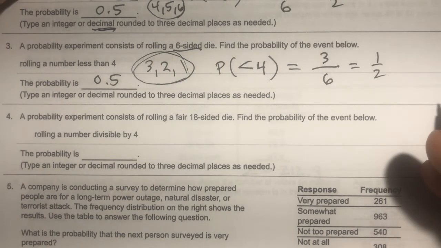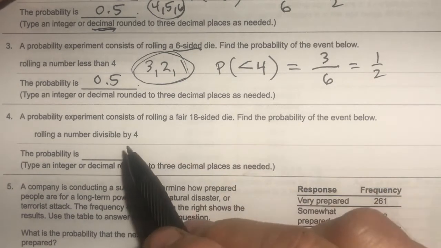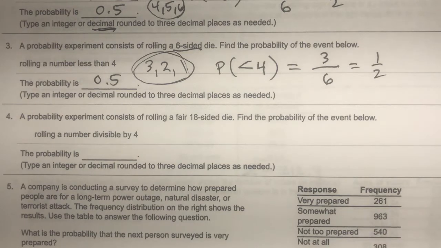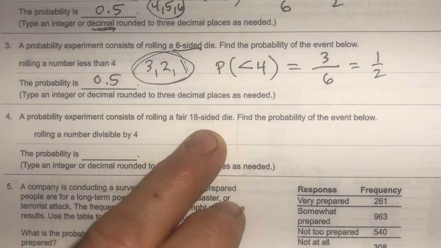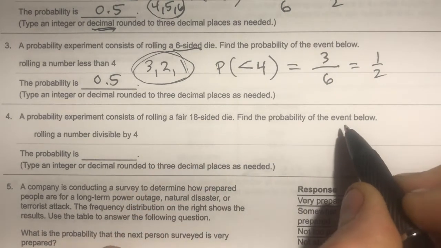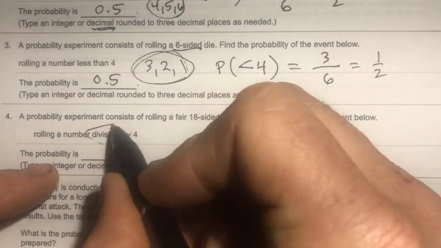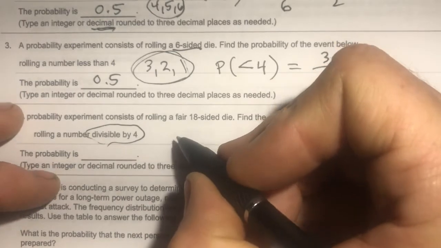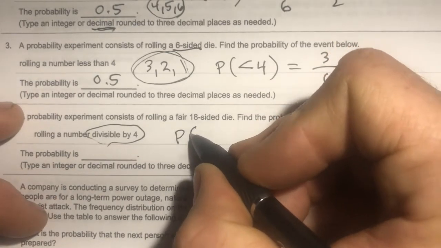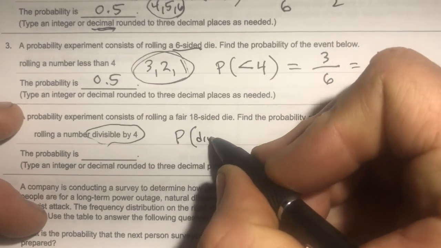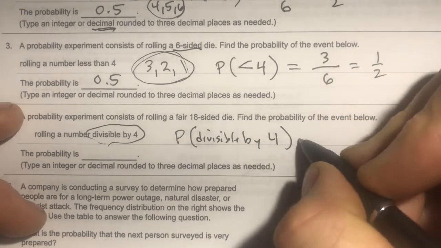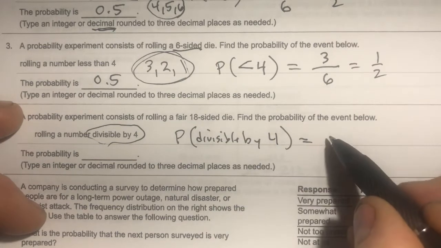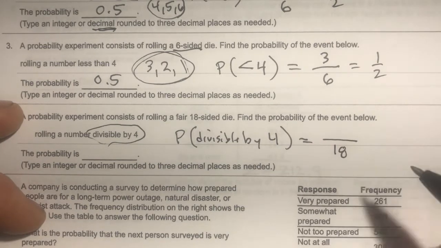Number 4 right here. A probability experiment consists of rolling a fair 18-sided die. Find the probability of the event below. Rolling a number divisible by 4. All right, so the probability of a number that's divisible by 4. It has 18 sides, so we know we have 18 total possibilities.